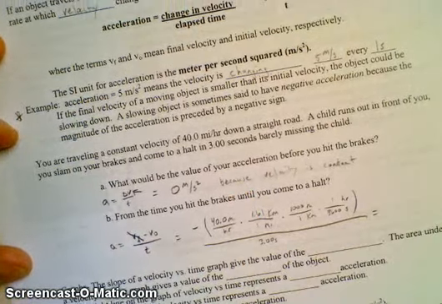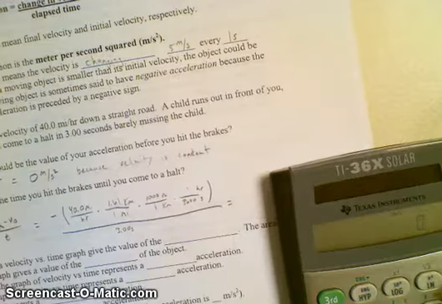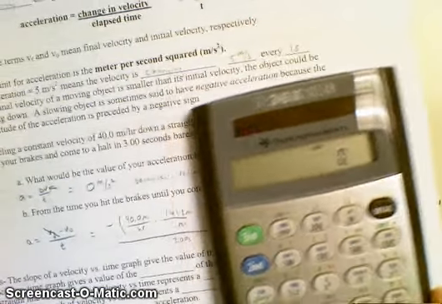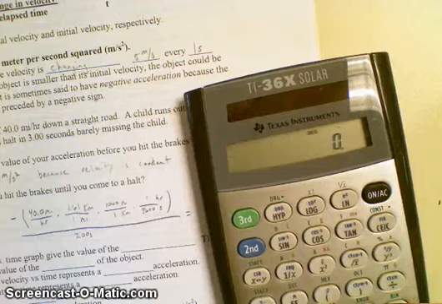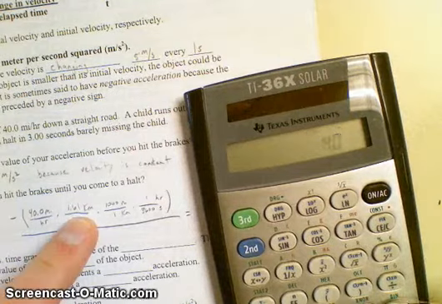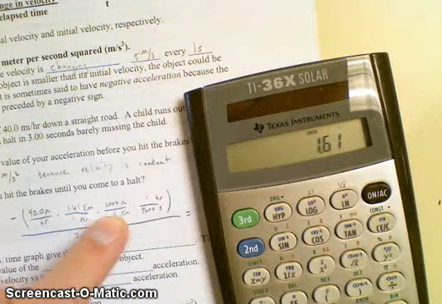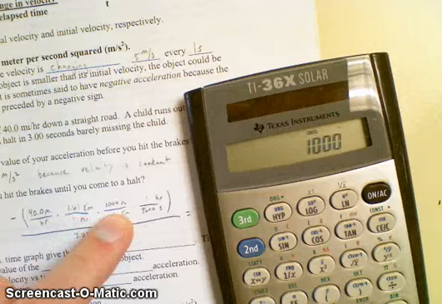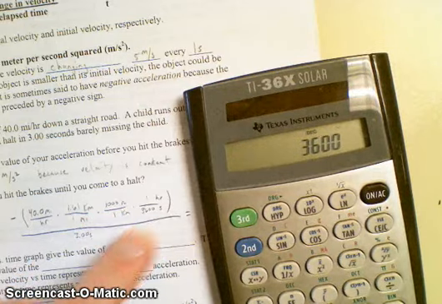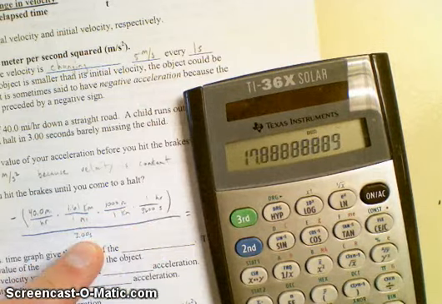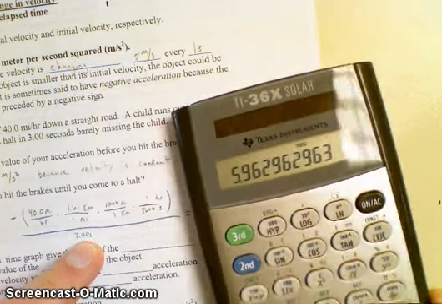And I can do this all in one step in my calculator. Like I don't have to write down any extra numbers or anything. So in my calculator, here's what I'm typing in. 40 times 1.61 times 1,000 divided by 3,600, and then I'm going to divide by 3 seconds. And this is what I get.